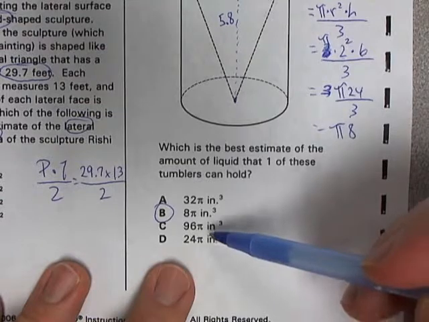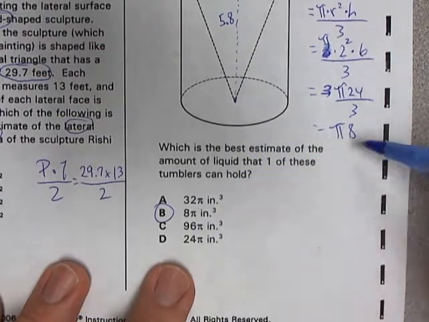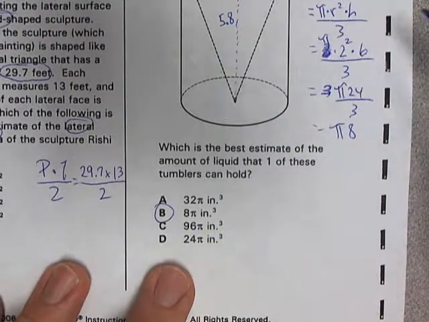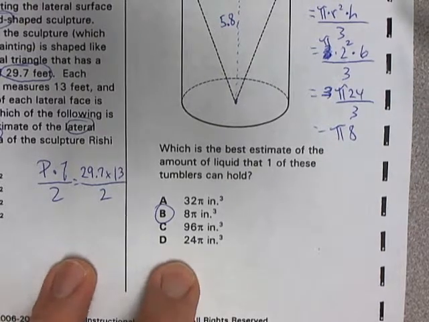Again, anytime you have pi in the answer choice, you're not actually going to multiply by pi. You're just going to leave it in your final answer. So it's not completely simplified. It's not a completely simplified answer.